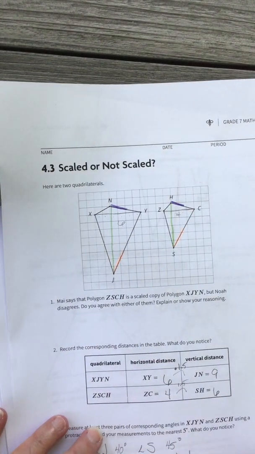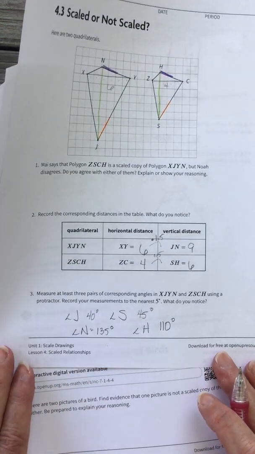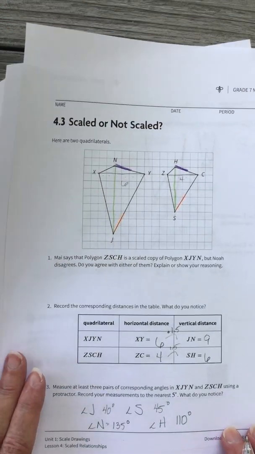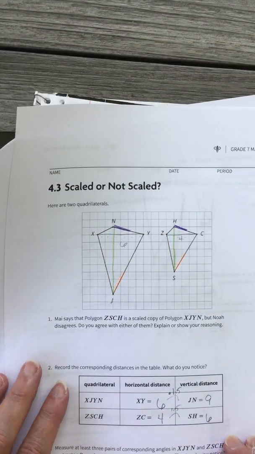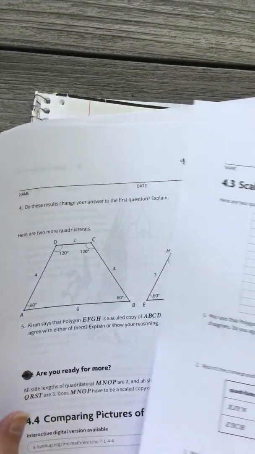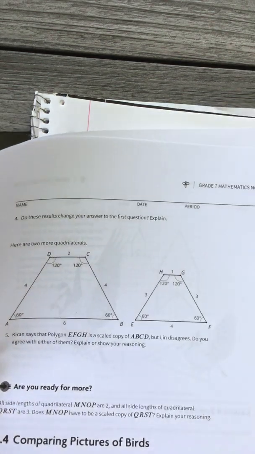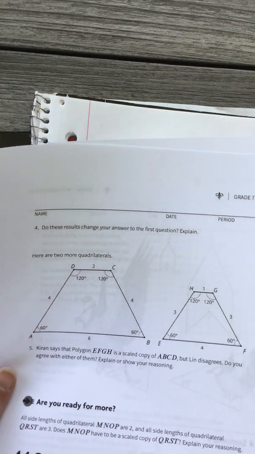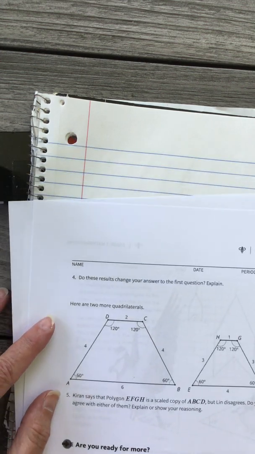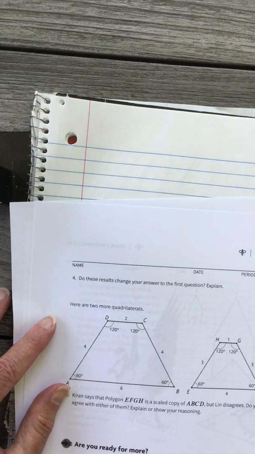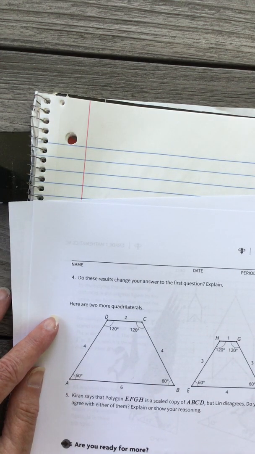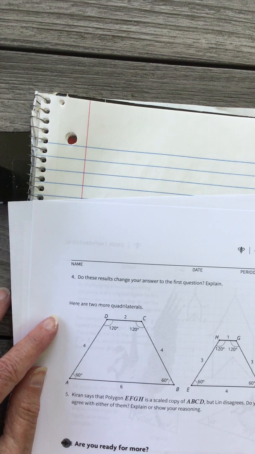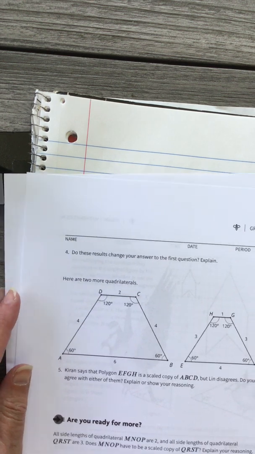So are my corresponding angles congruent or equal? No, they are not. So these are not scaled copies of each other. So did the results change my answer in the first question? It sure did. Because we said they looked the same, but they weren't quite the same.